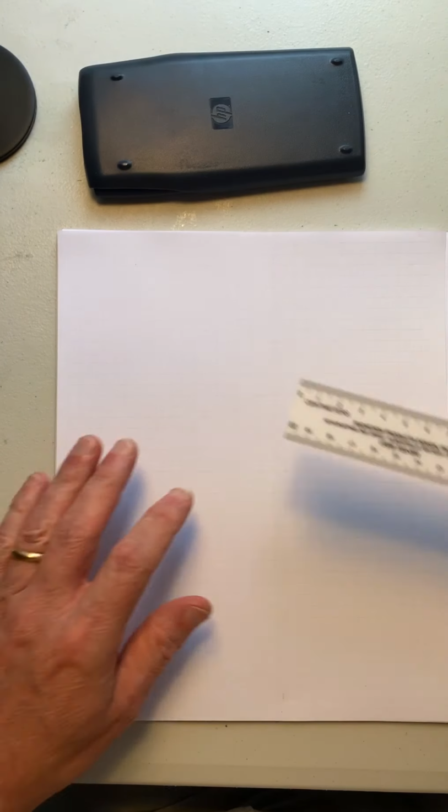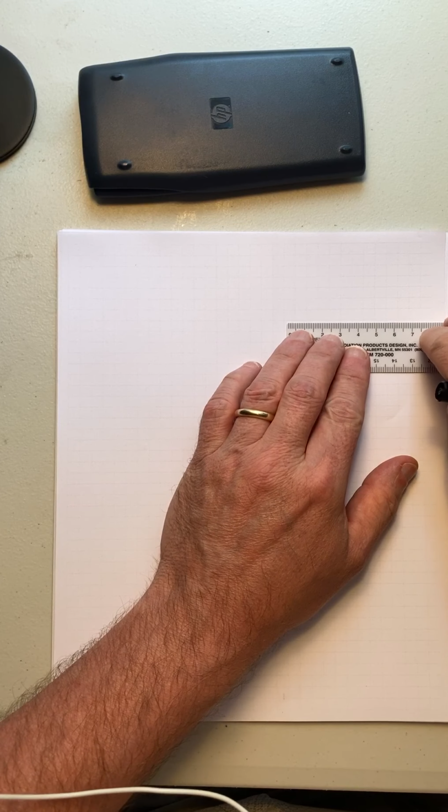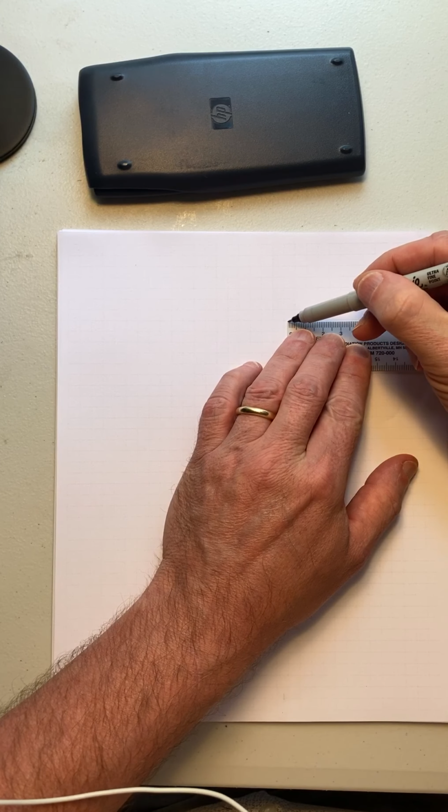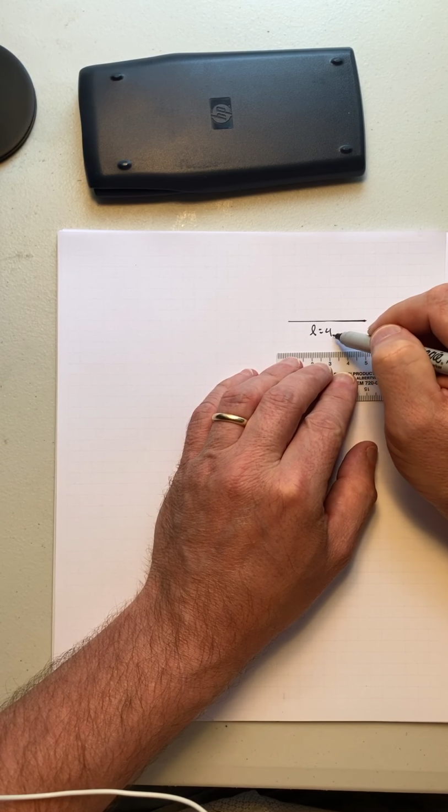So the example that I'm going to use is we're going to have a rectangle that maybe is like 4.3. We're going to say the length is equal to 4.3 meters.